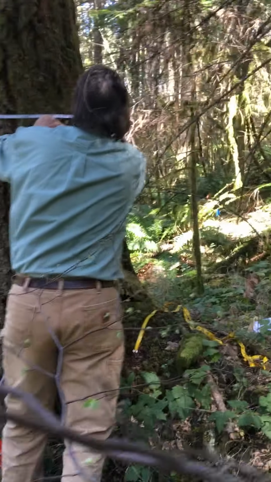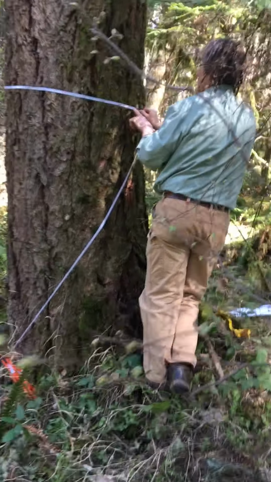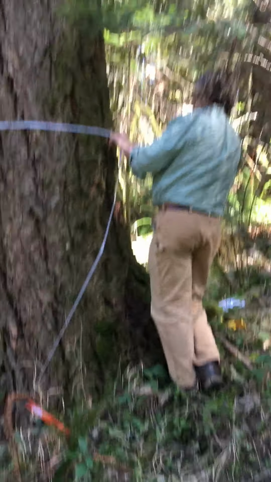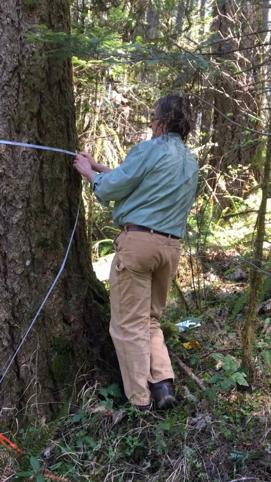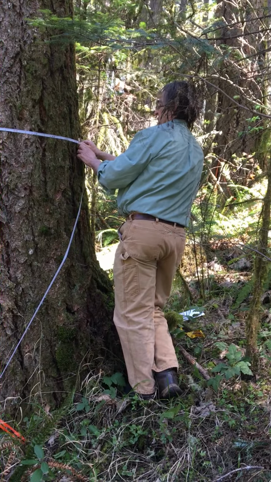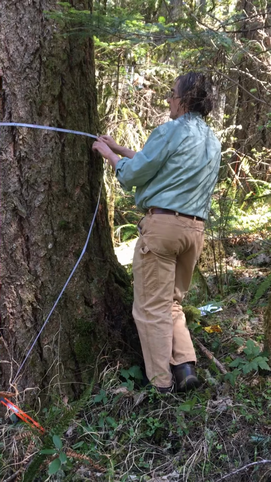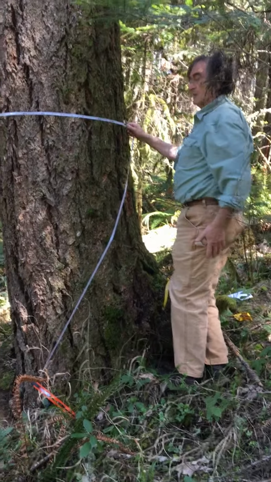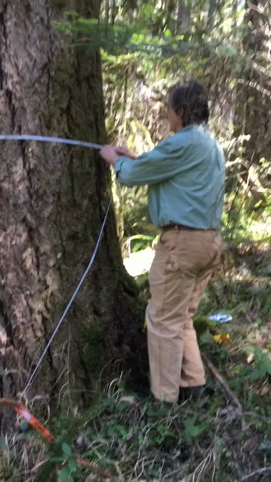So now I can take the reading. It's got 2 meters, 40 centimeters, 1, 2, 3.9, I'm just going to call it 244 centimeters. So I've done that one all by myself. It's a little bit challenging.